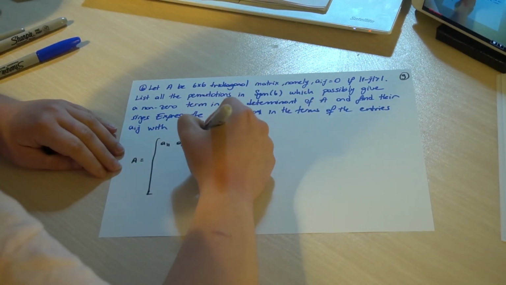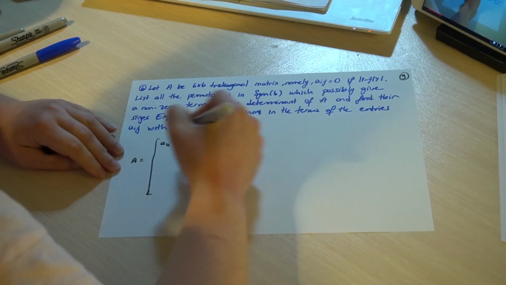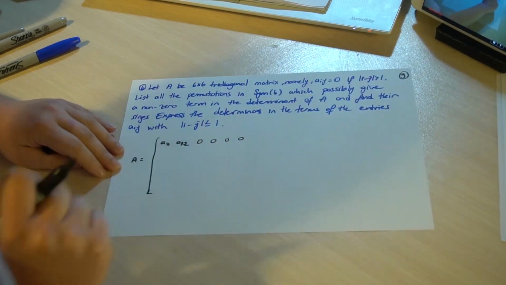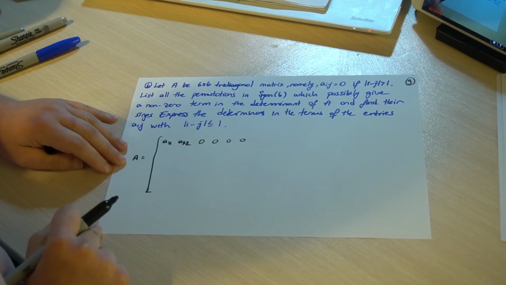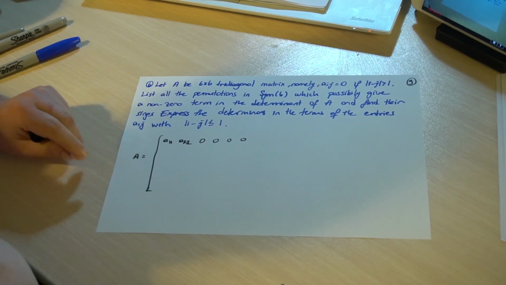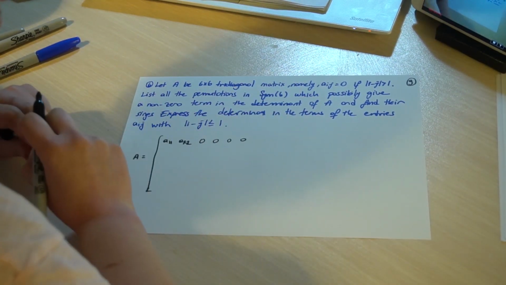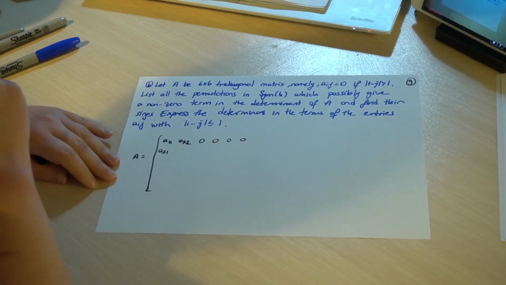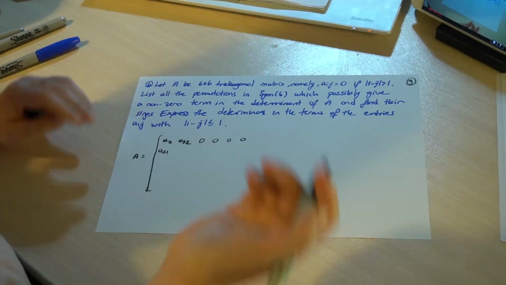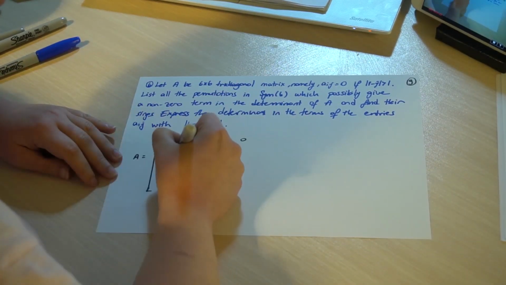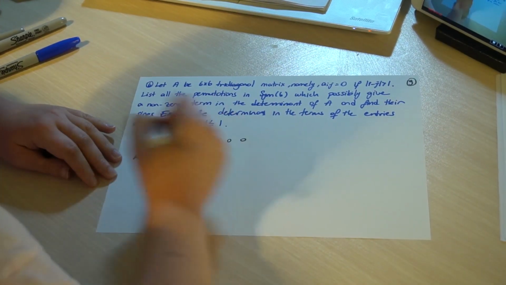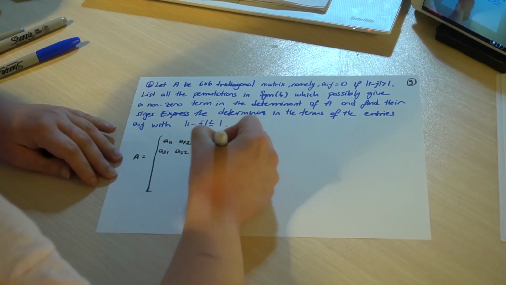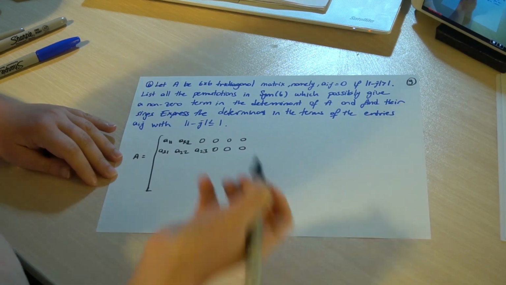But A13 becomes 0, and these ones become 0, since i minus j gives us something greater than 1. Then A21 will be non-zero, A22, and we have the entry A23, but after A23 we have the 0 entries.